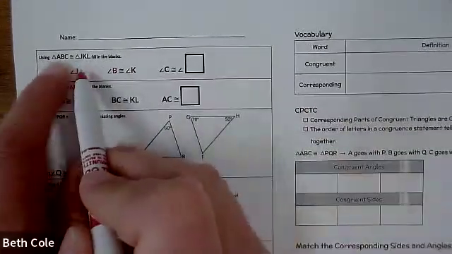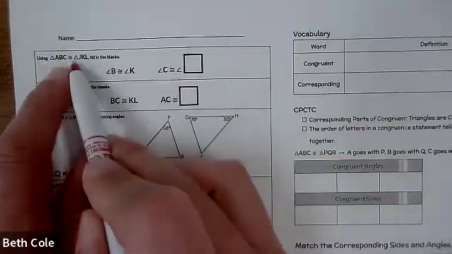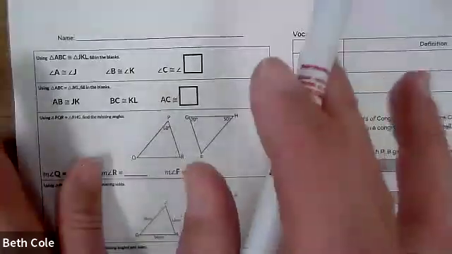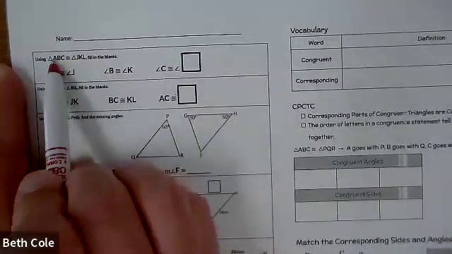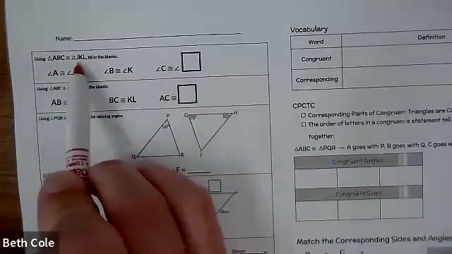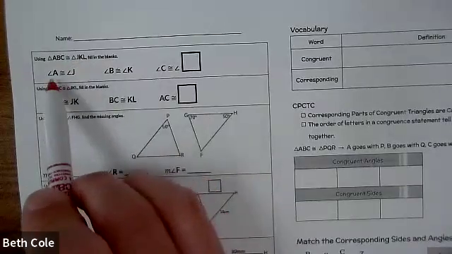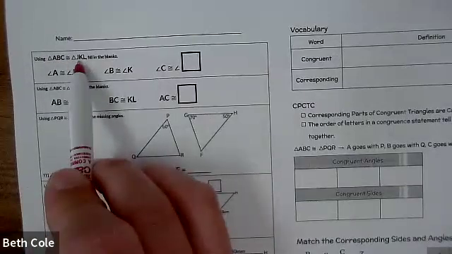A, B, C. Do you see that? Triangle A, B, C. Are we all on the same page? All right. Congruent to triangle JKL. So the order of the letters is how you tell what matches up with what. Do you see how A is first right here? And J is first right here? Those correspond or match up. A is congruent to J. You just take the first two letters, they match up.